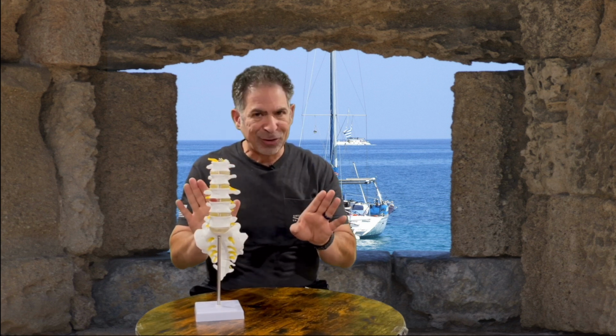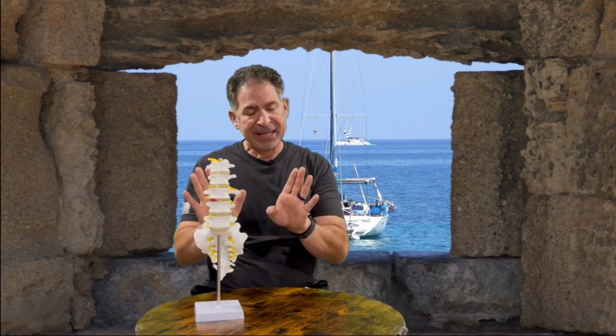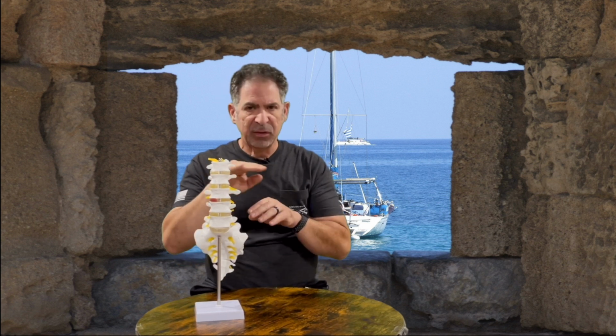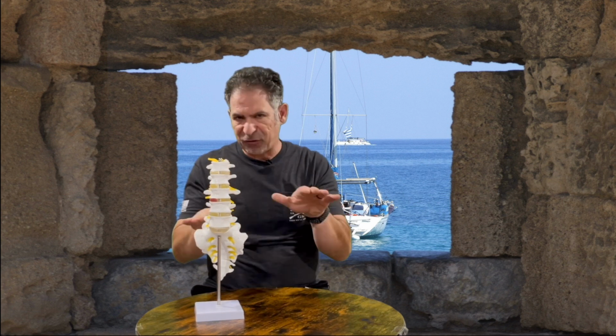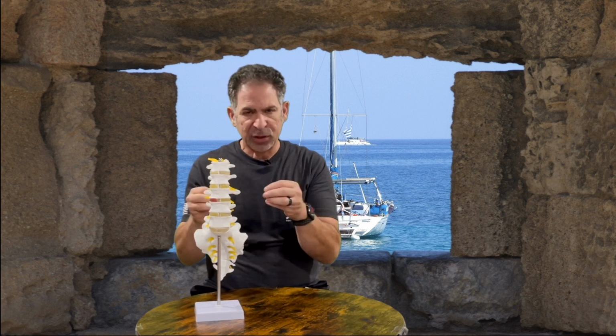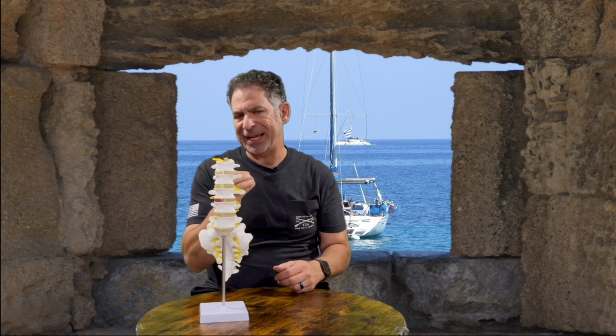That doesn't necessarily mean it won't be on both sides. It can be. But where a disc can slide from left to right, a facet, either it's left or it's right. It's never both of them causing the same type of symptoms. So let's talk about symptoms. Let's talk about the soft tissue symptoms of a disc first.